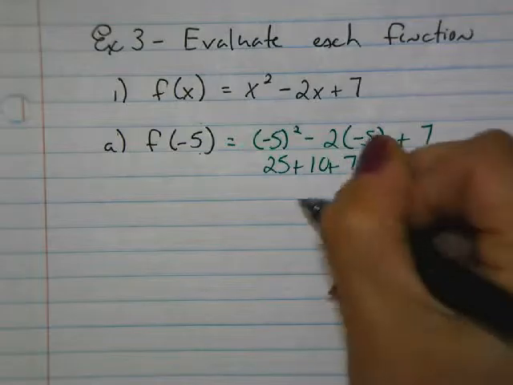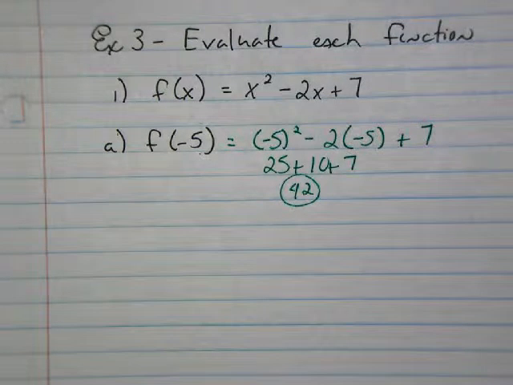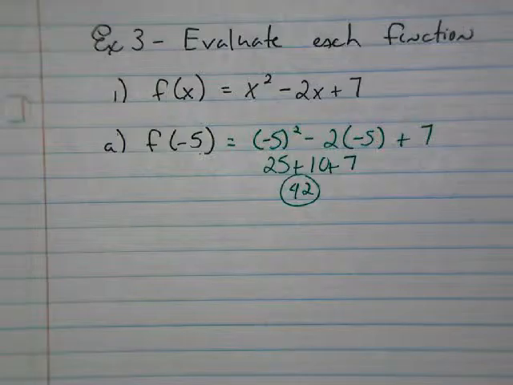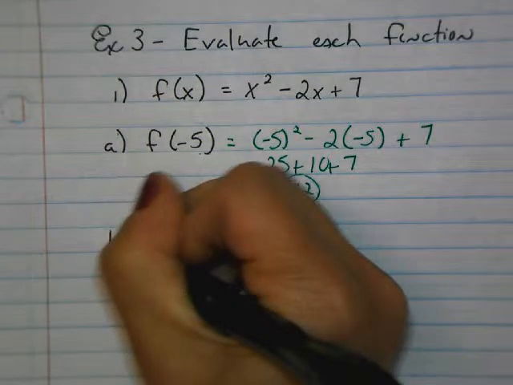Piece of cake. Alright, now let's make it a little bit harder. Let's do f of x plus 4.